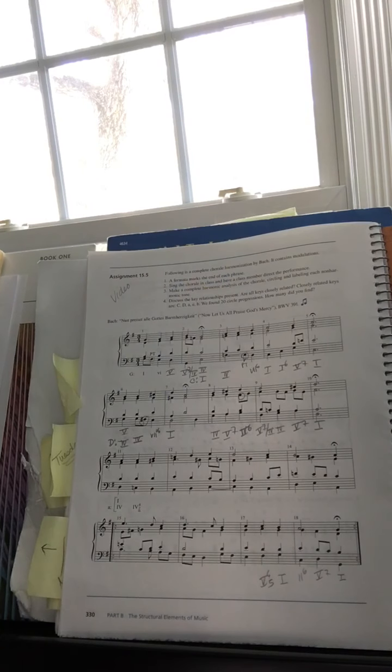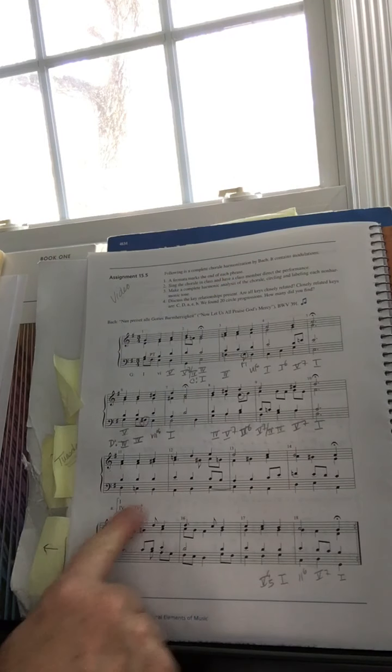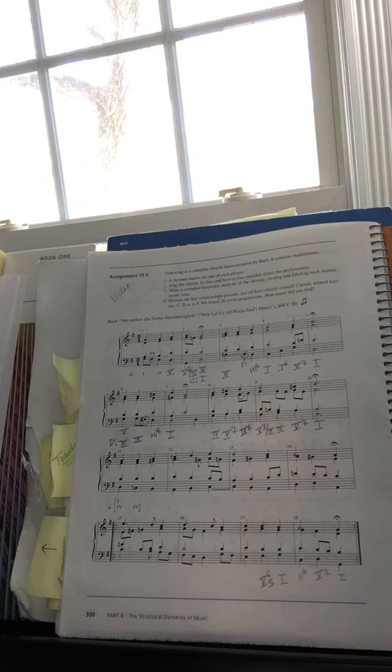So far, what do you got? Now they're telling you this because it's so weird. It's a 1 chord in D major, which is the 4 chord in A minor.